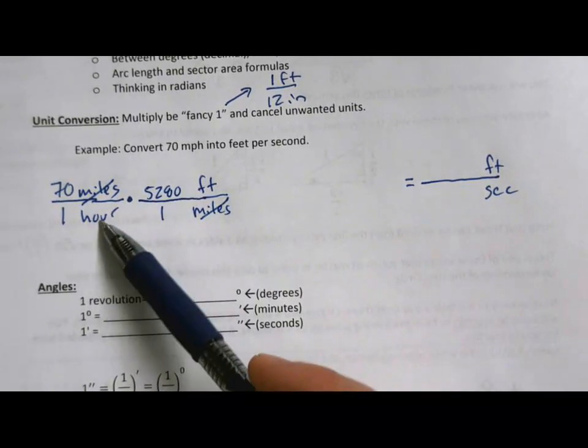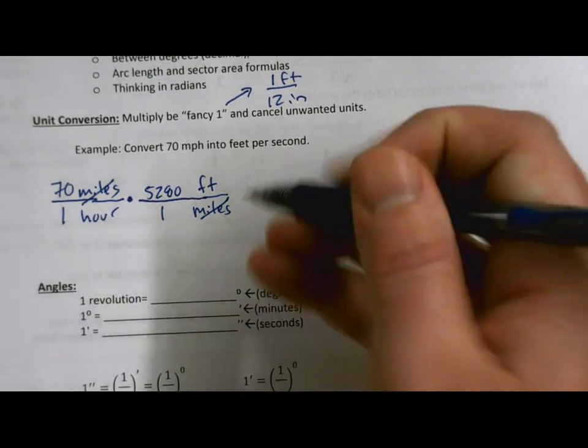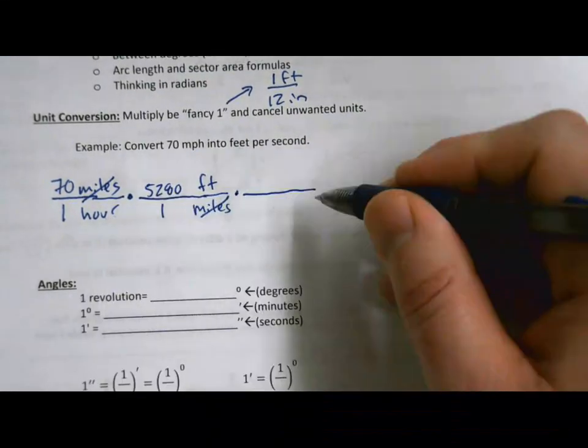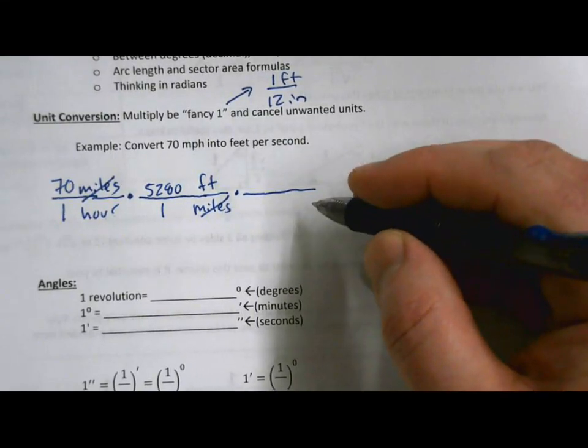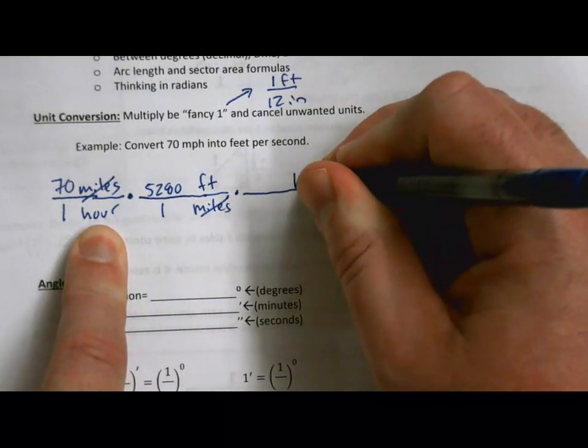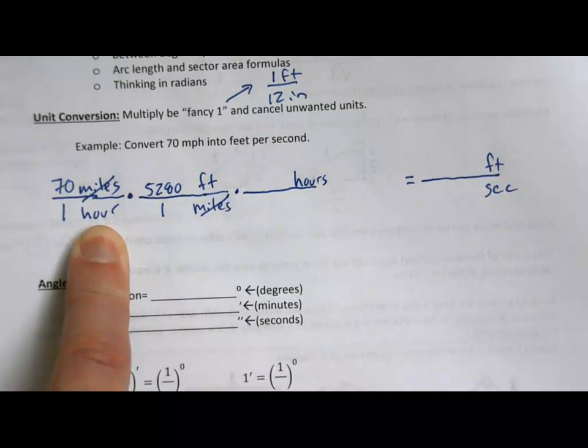Let's see if we can multiply to change this hours. So I'm going to multiply. And where do I want hours to go on my next fancy one, top or bottom? So hours is in the bottom here, so I want to cancel it, so I'm going to put hours in the top here.